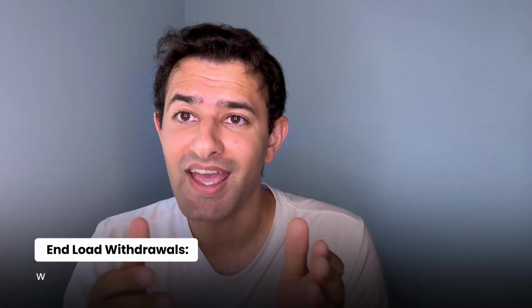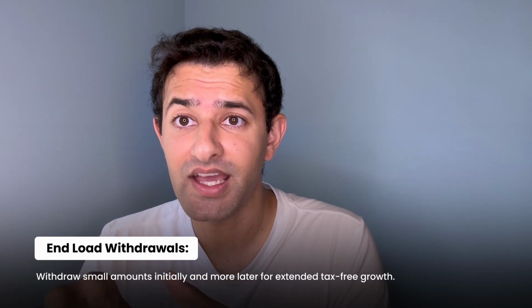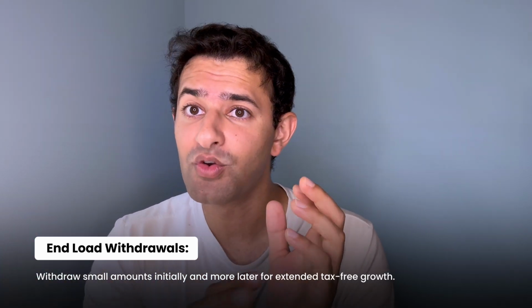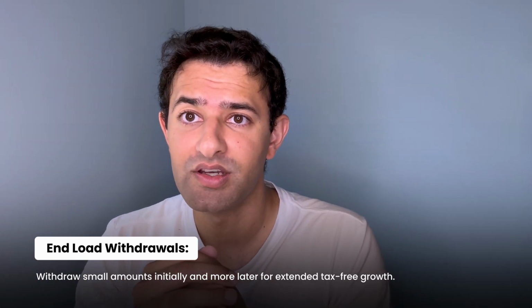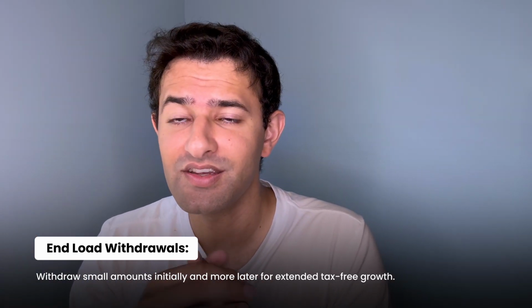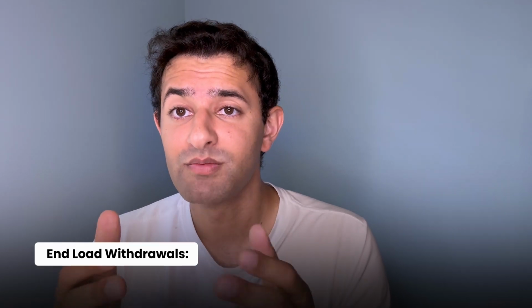Or you could do the reverse of that strategy, which is you could end load your withdrawal. So you could take out a little bit today, but let the majority of it grow tax-free. So you still get to enjoy raising your standard of living today because you're accessing some of those funds, but the majority is going to grow tax-free in the background. And so ultimately you'll get even more when you pull it out in the future. All of these strategies are perfectly fine. It really just depends on you, your individual goals, your risk tolerance, your objectives.